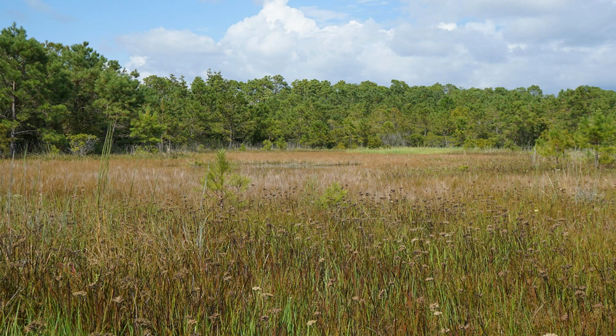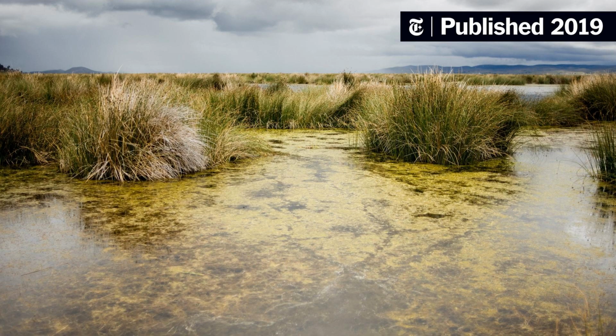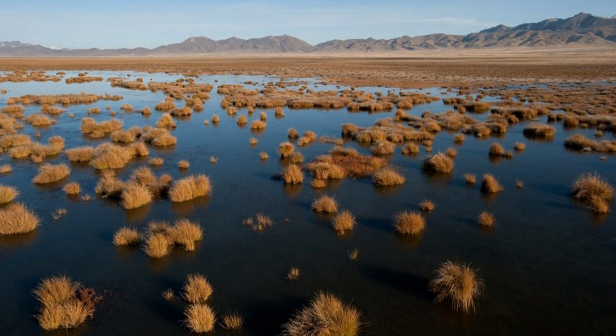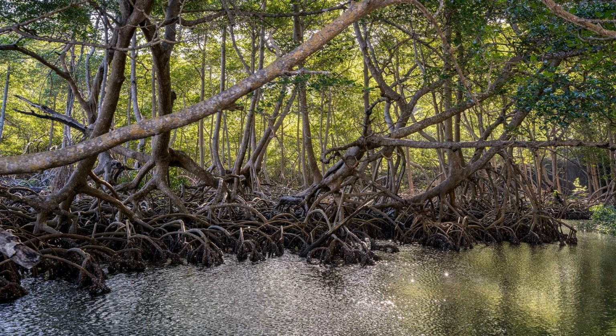Additionally, ferns are important in swamps due to their ability to absorb nutrients efficiently from the waterlogged soil. Their resilience and adaptability contribute to the stability and diversity of swamp habitats.